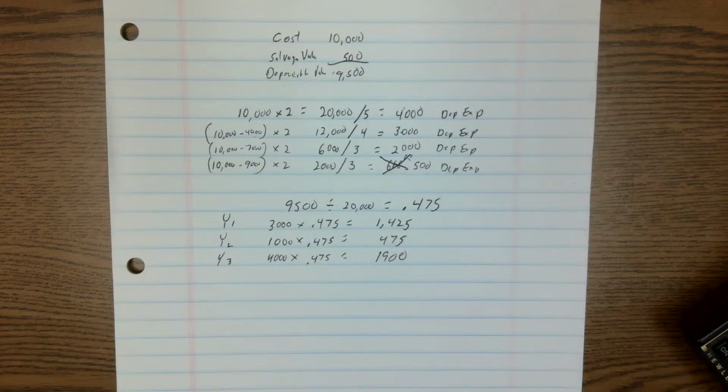The rest of the assets, copyrights, trademarks, those sorts of things, we tend to amortize over the useful life, usually about 15 years on that kind of stuff. So anyway, that's what we need to know out of this chapter.